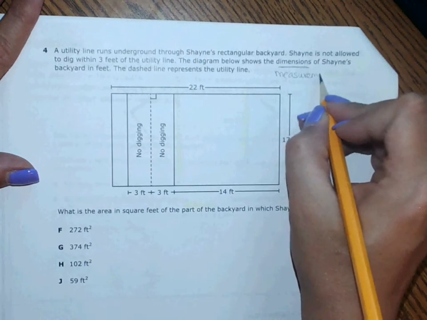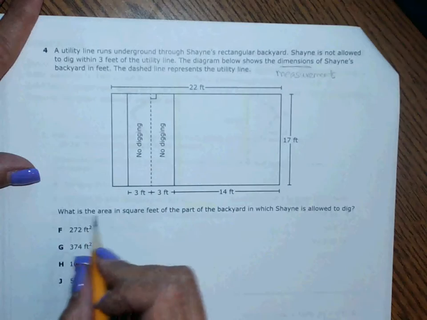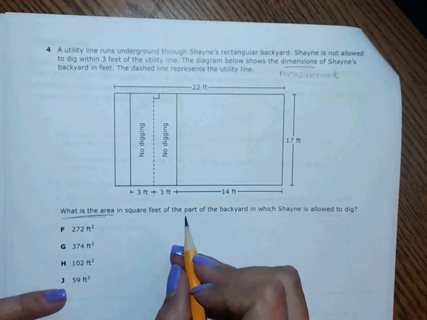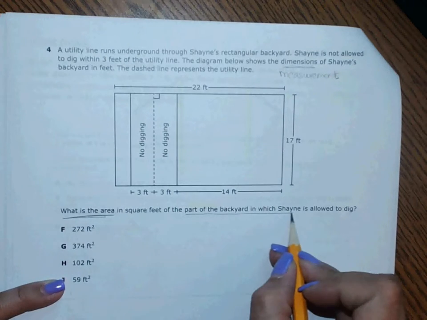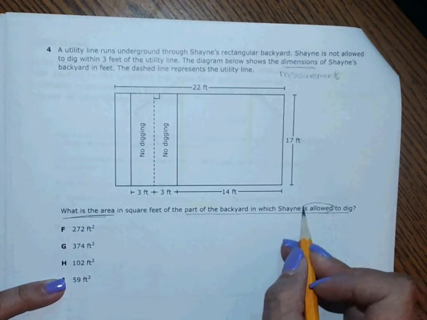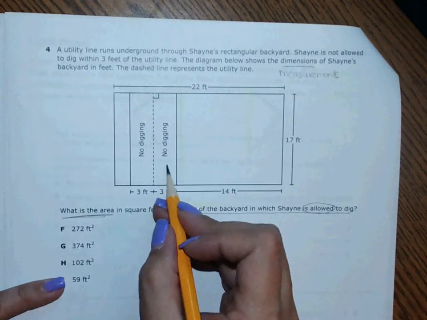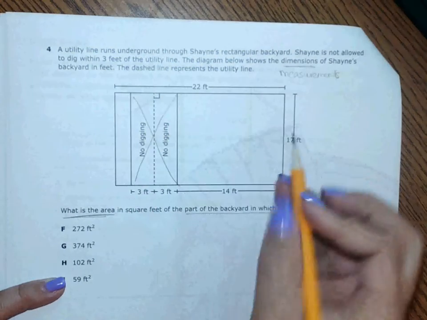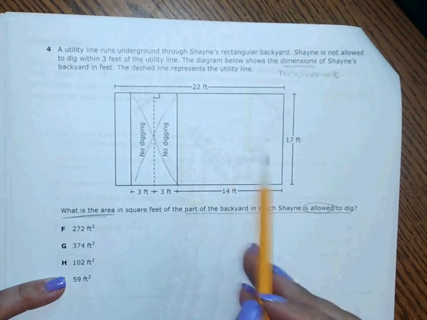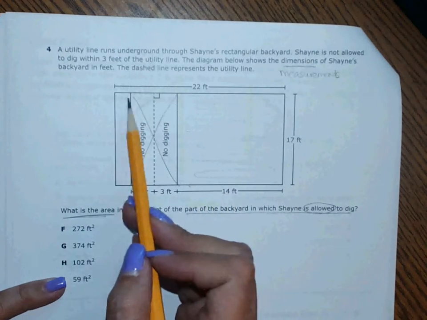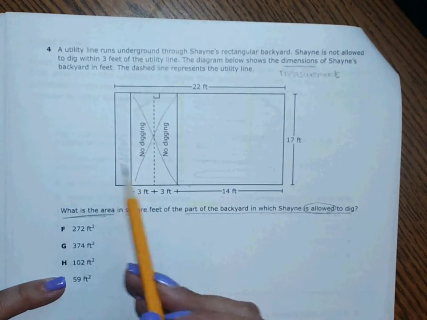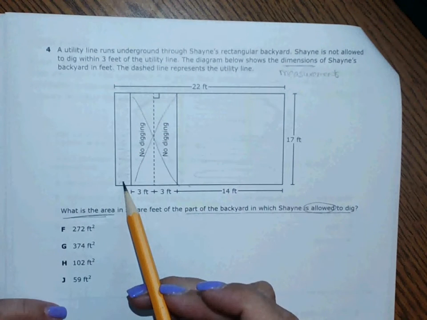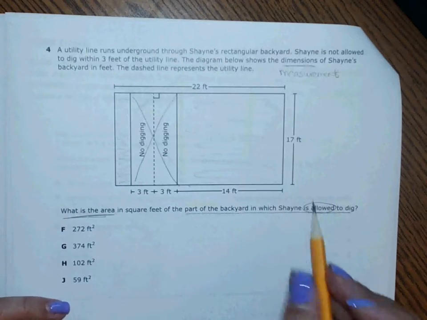Okay. Then it says, what is the area? So that's the important part. They really want to know what area is, and it's the part of the backyard in which Shane is allowed to dig. So here where it says no digging, we're not finding the area of that part. So it's this right here, and then maybe if I have the time, or if it matters, I would find this little space as well. Let's solve and see if it makes a difference.